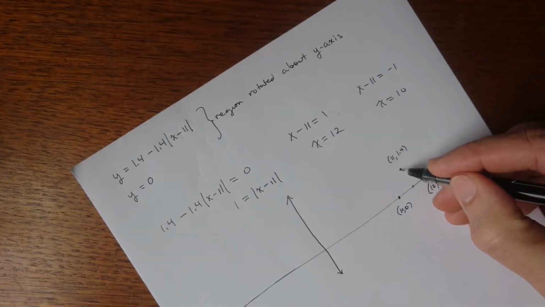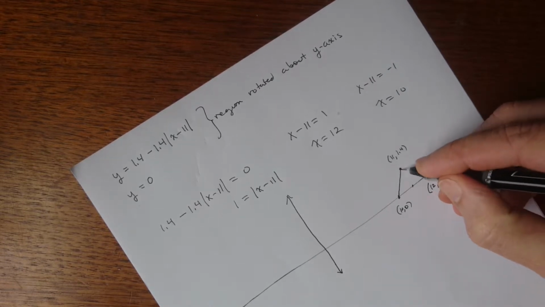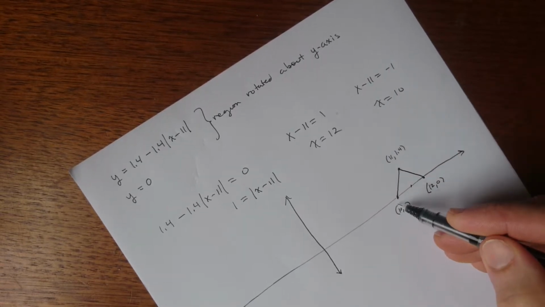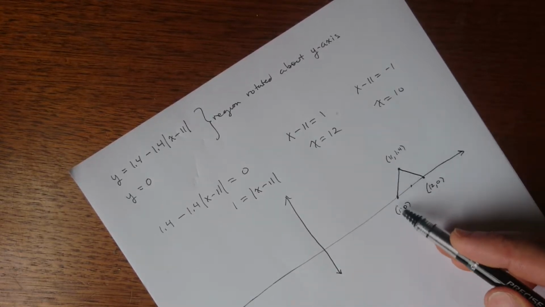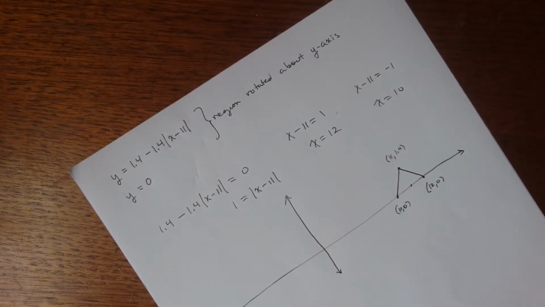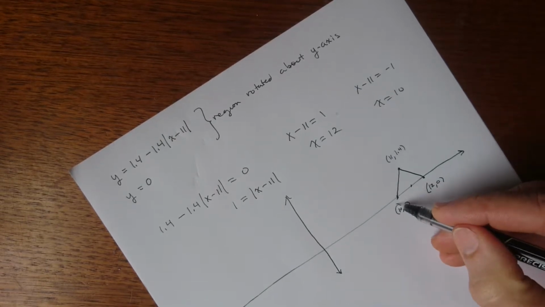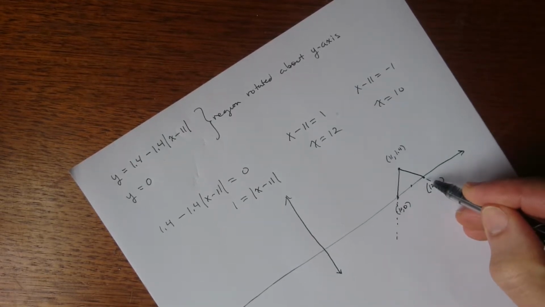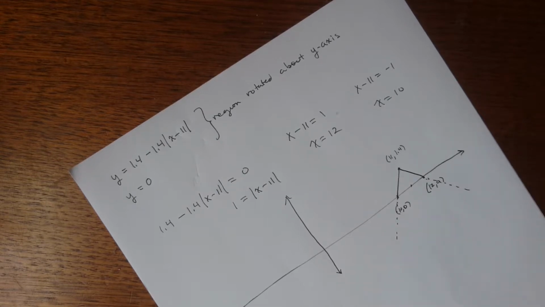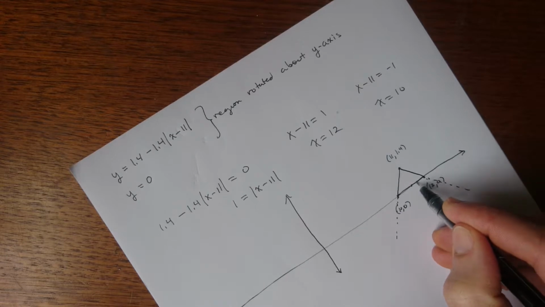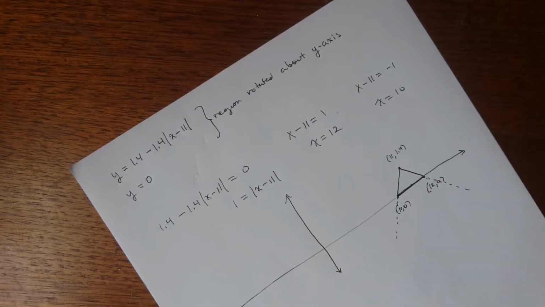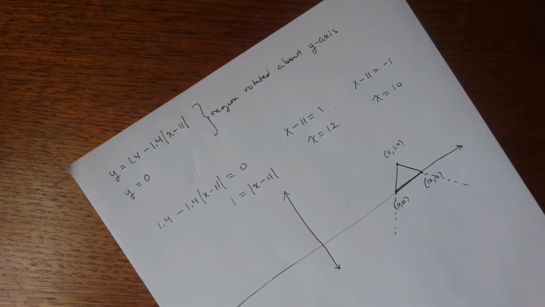And so I'm not going to draw in the rest of the functions, but you can imagine both of these lines continuing. This one going off to the right, this line continuing off to the left is what this absolute value function looks like. I'll just sketch it in a little bit just to give you the idea, right? After the transformations, that's the picture. So now adding in the line y equals 0, which is the x-axis, this is the region. This triangle sitting on top of the x-axis is the region we're interested in.